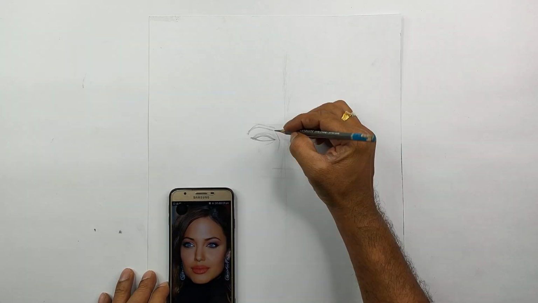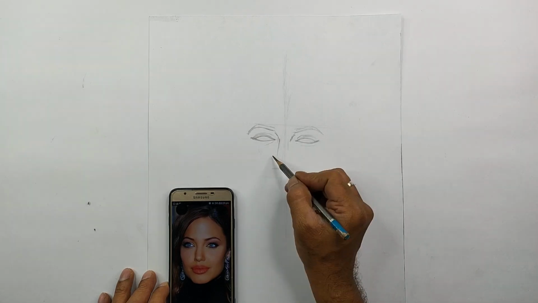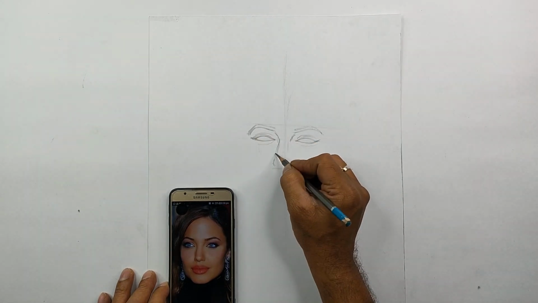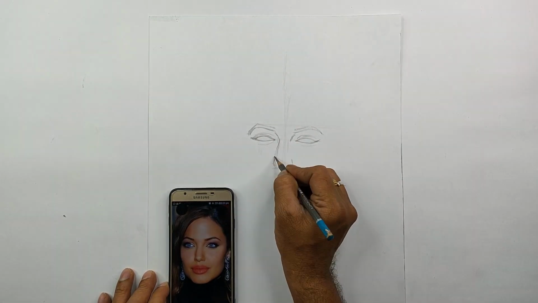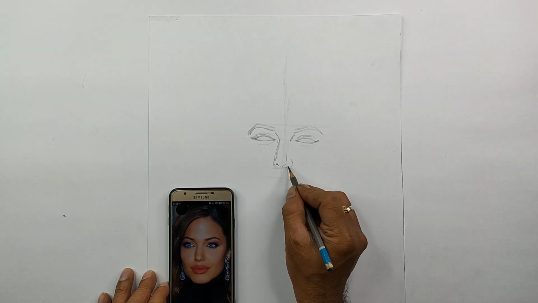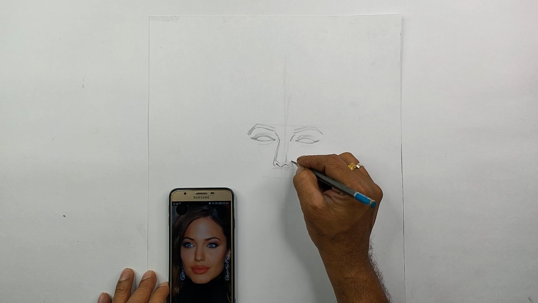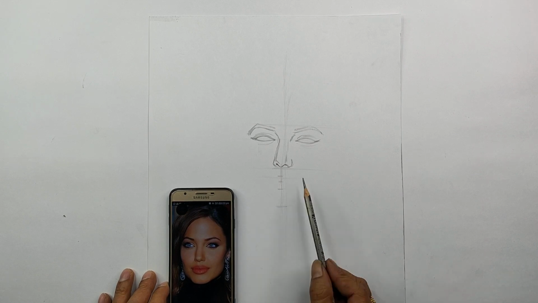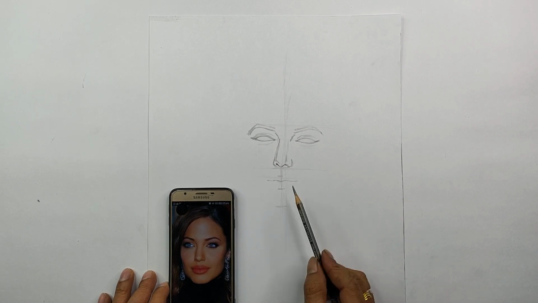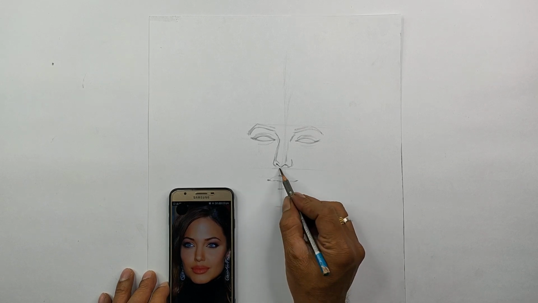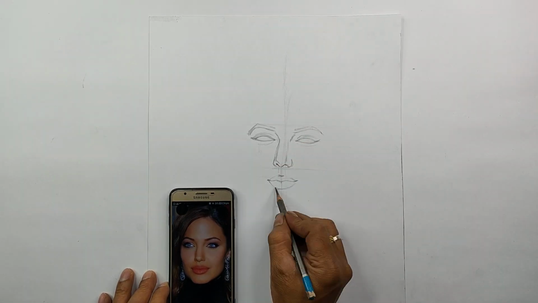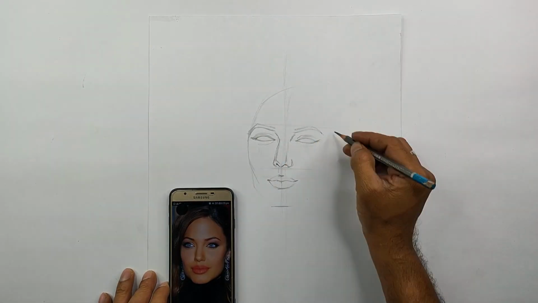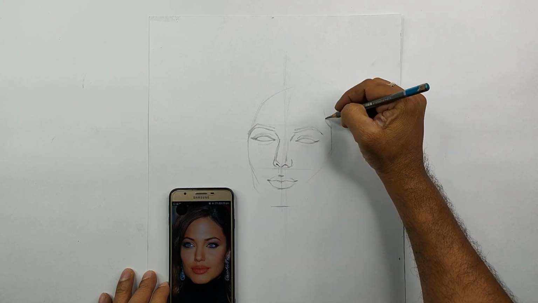So following the eye, I'm drawing and giving some detail on the eyebrow. Now drawing the nose bridge and nostrils, doing the detailing. So always you better mark some distance, but sometimes we are marking the distance with guessing and marking, bringing the lips shapes exactly as on the picture.